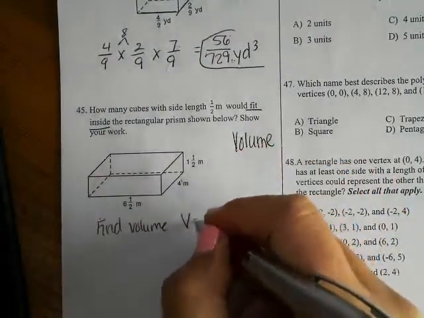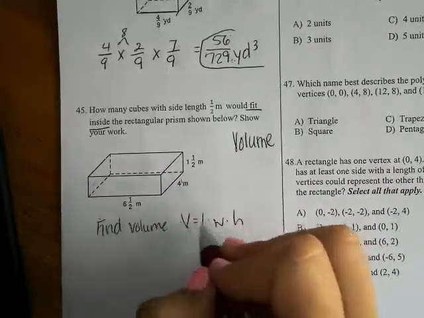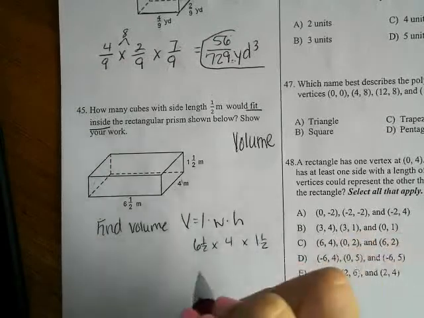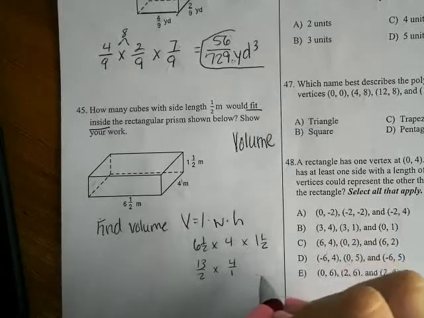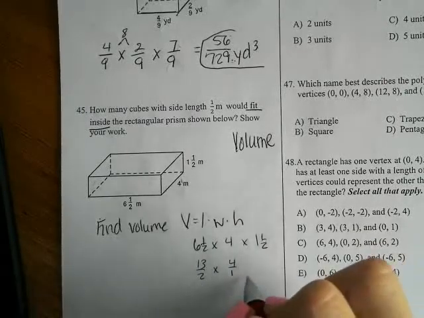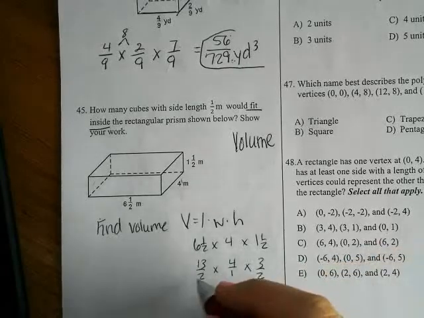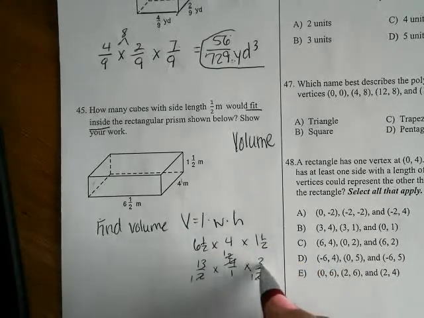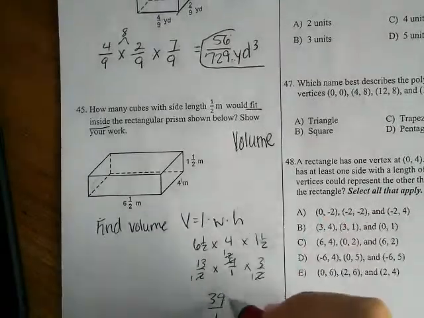It's a rectangular prism, so it's length times width times height. So you have 6.5 times 4 times 1 1/2. 13 over 2 times 4 over 1, because you want to turn this whole number to a fraction, and these mixed numbers to improper fractions. Cross simplify. So you have 13 times 1 is 13, 13 times 3 is 39 over 1. Okay, so that's the volume of the whole prism.